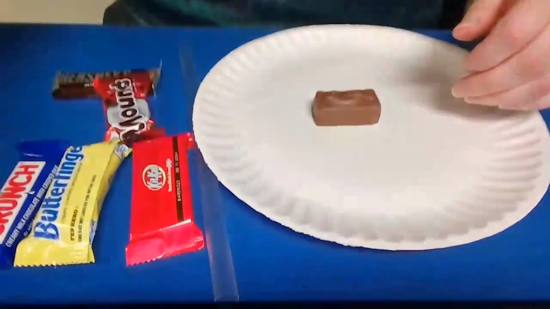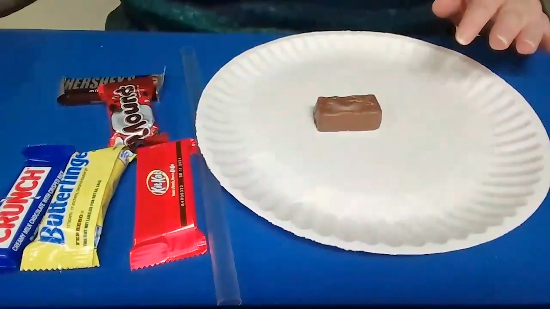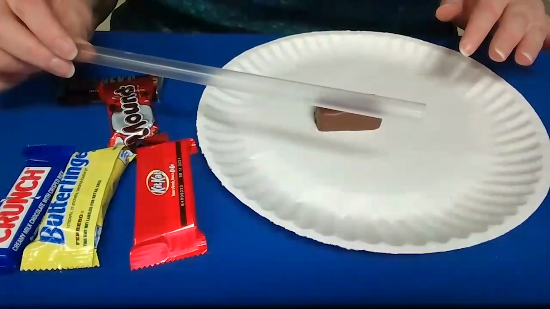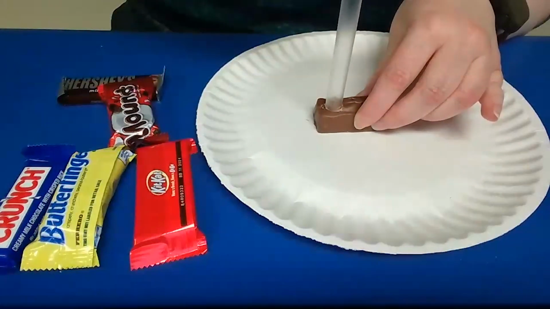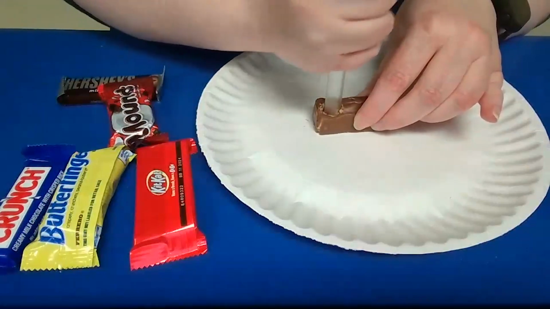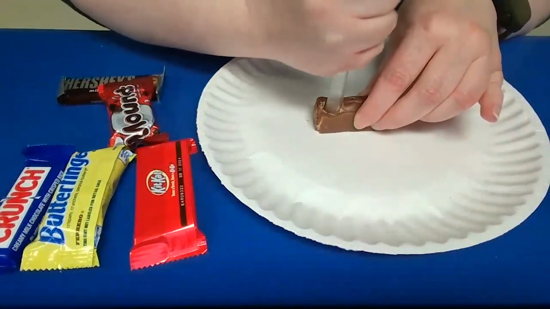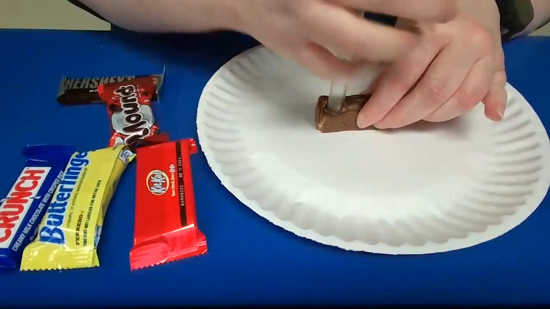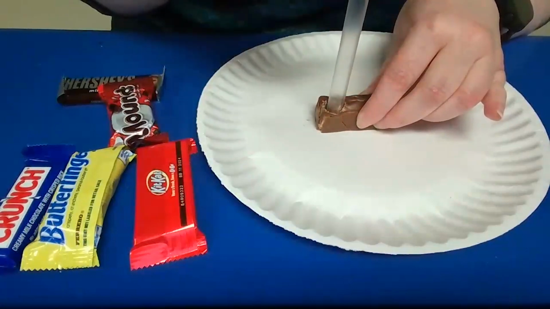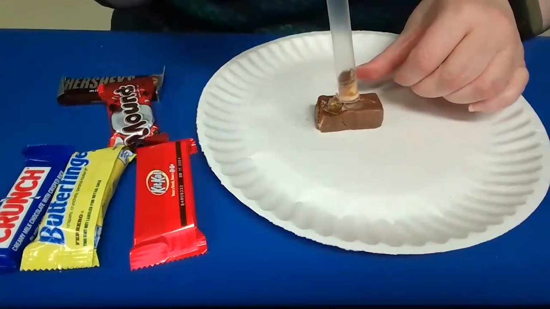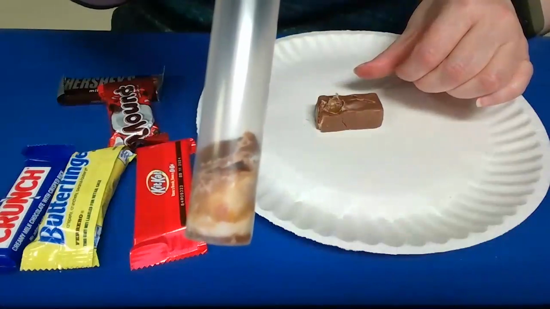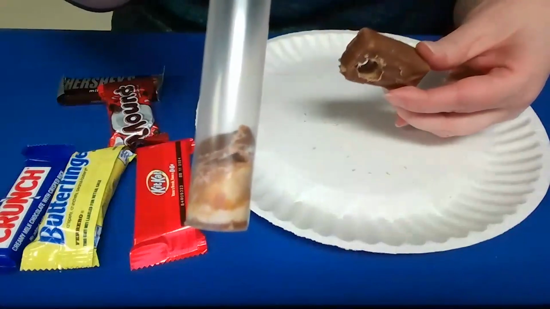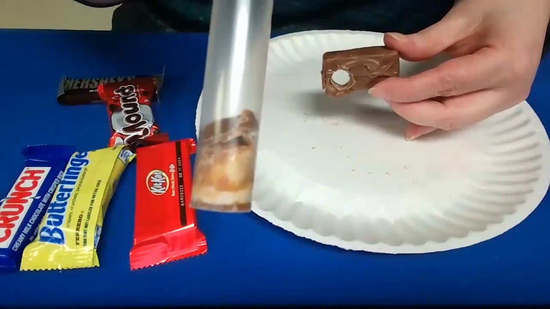Okay, so we're going to take our Snickers bar. We're going to take our straw and carefully poke the straw through the top of the candy bar. And you probably need to twist a little bit as you push down gently. And make sure you poke the straw all the way down through to the bottom of the candy bar. Gently twist or wiggle, and then pull it out. And you can see there is a core sample of the inside of this candy bar. Look at that, we went right through.